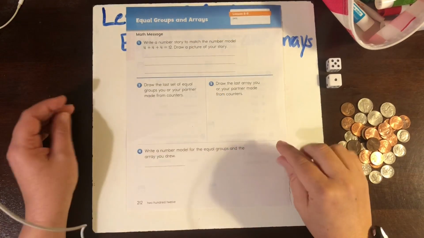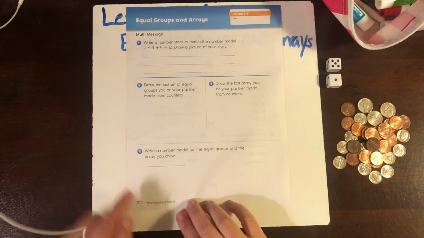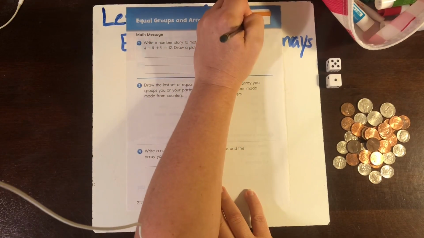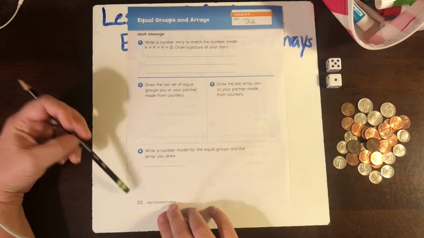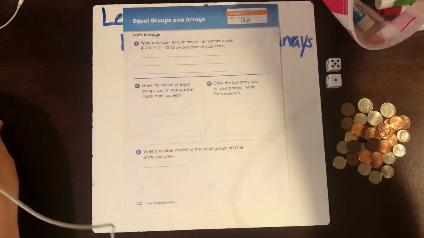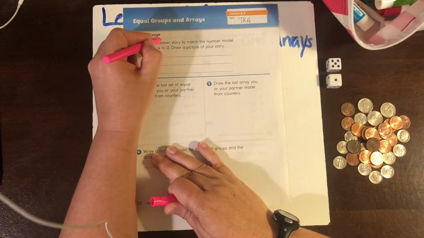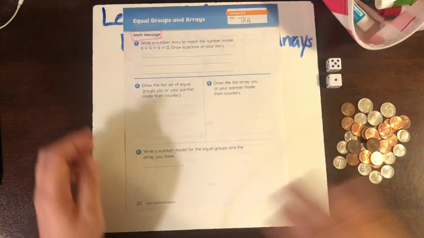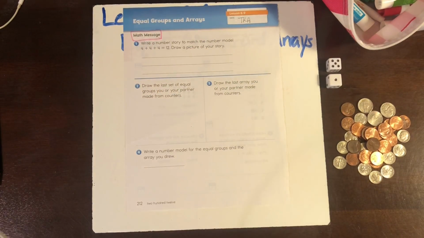All right, now that you have Math Journal page 212, put TKA at the top of the page, because you are working this page with Miss Foster. And I want you to answer math message just number 1. I'm going to highlight that so that you know. It's just number 1 right now, because I don't want you moving on until I give instruction for the next problems. So answer number 1. I'll give you some time to answer that.